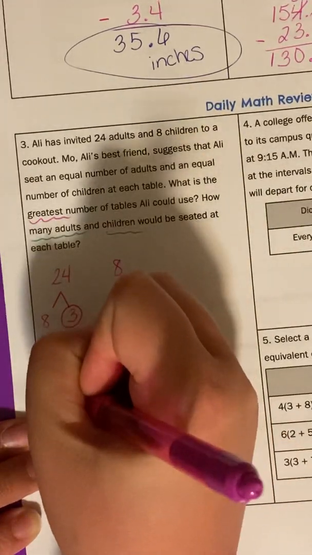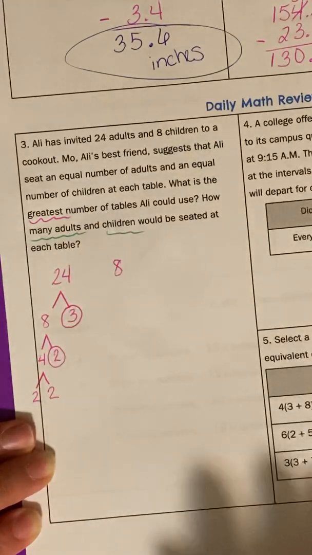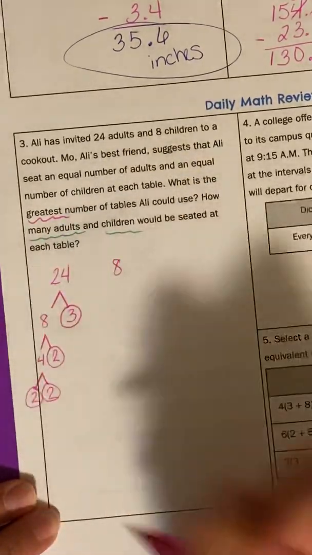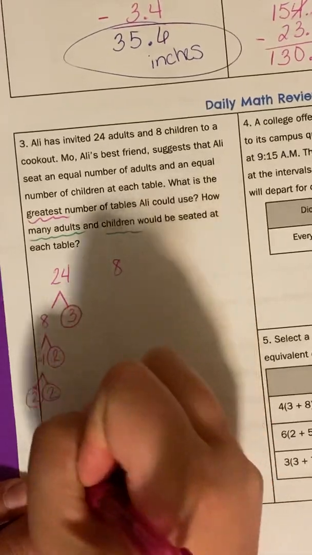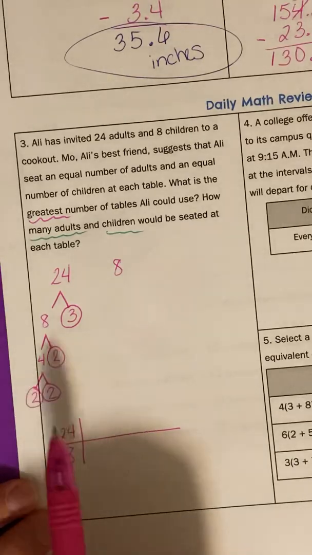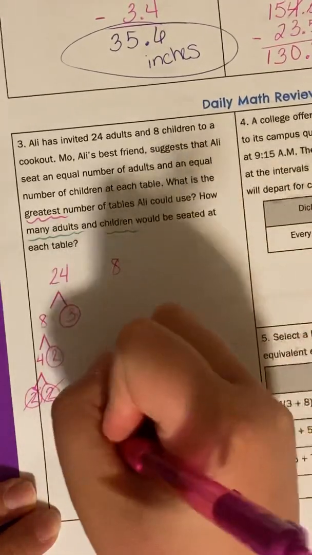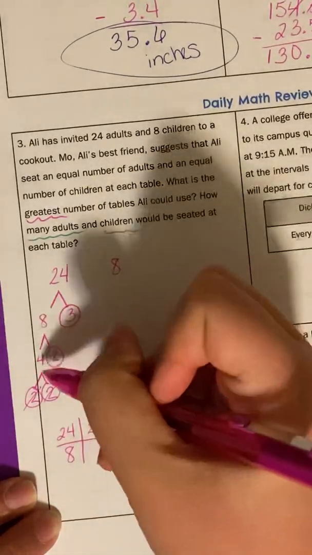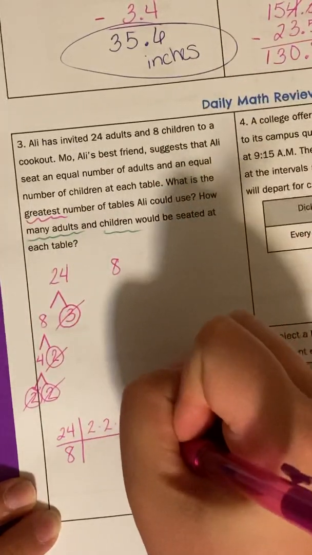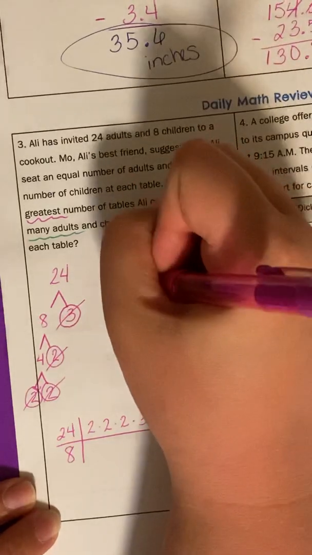4 we can break down into 2 times 2. So 2 is a prime number again. So what we're going to do here is make our little table so that we can match the socks. In order from least to greatest, we have 2 times 2 times 2 times 3.